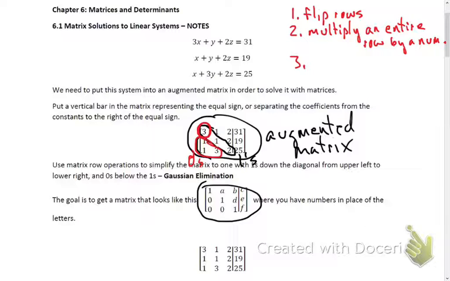I'm also allowed to add or subtract one row from another. Sometimes you'll do a combination of that when you're trying to get a 1 or a 0. Lastly, my method is I'm going to move left to right.